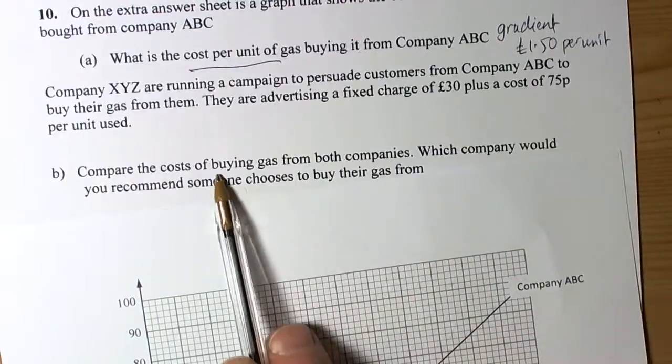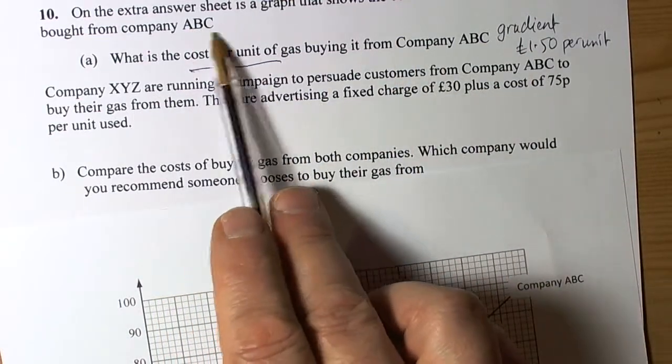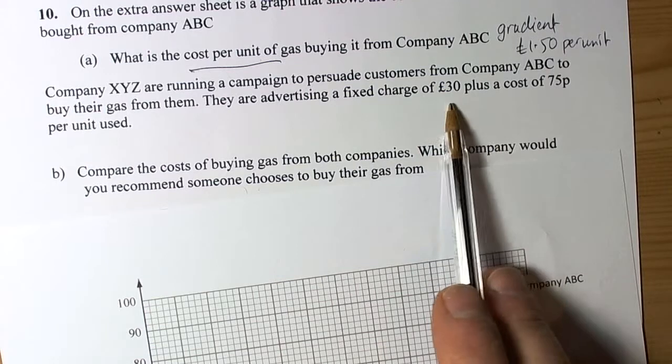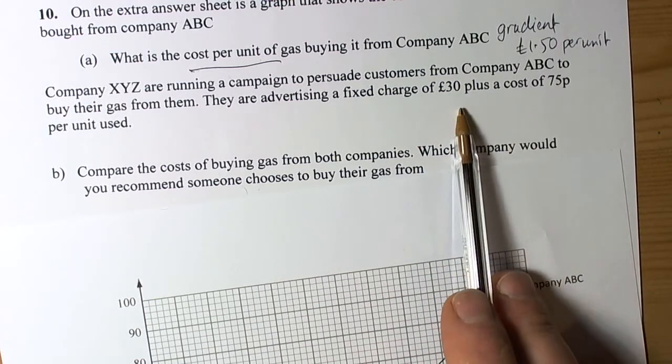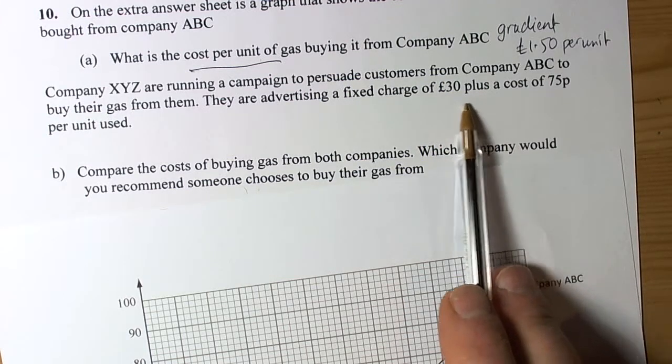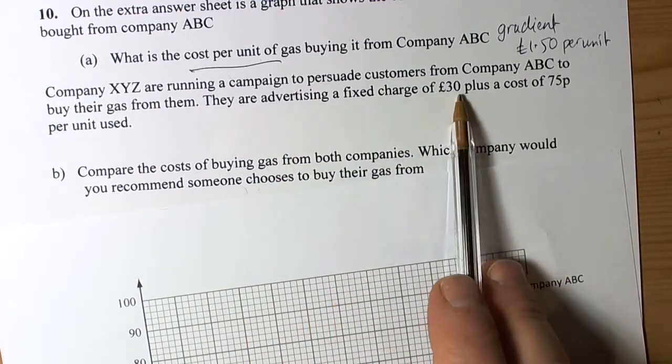The next part of the question tells us that there's another company, they want to try and nick the business from the ABC company. Like all markets, they'll put out prices and you've got to compare them to see whether one is better value than the other. Obviously modern technology now tends to tell you that through price comparison sites and things, but it's better if you work it out for yourself, and it's more fun.